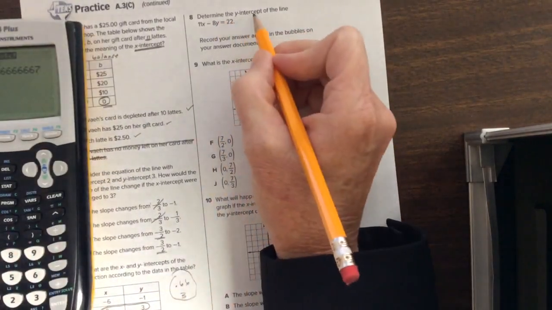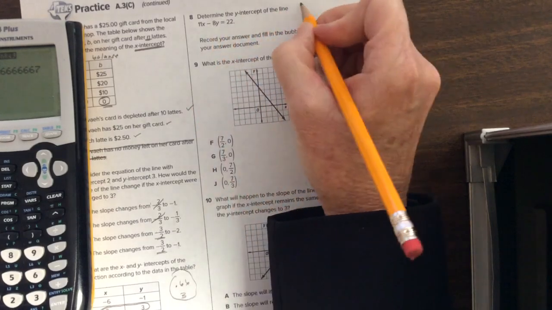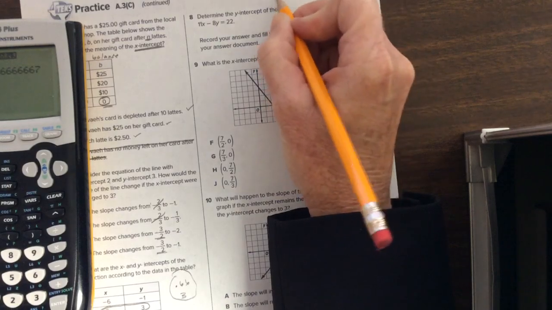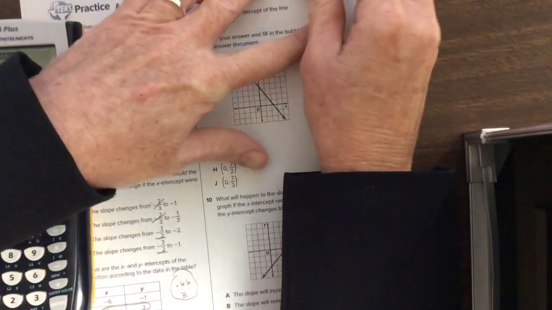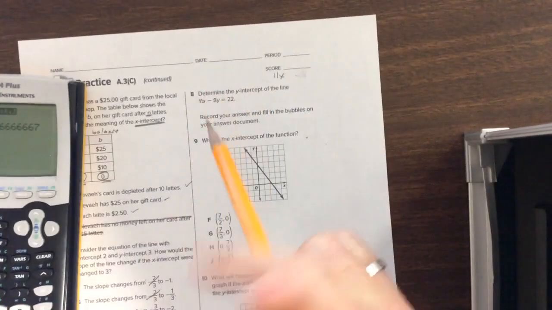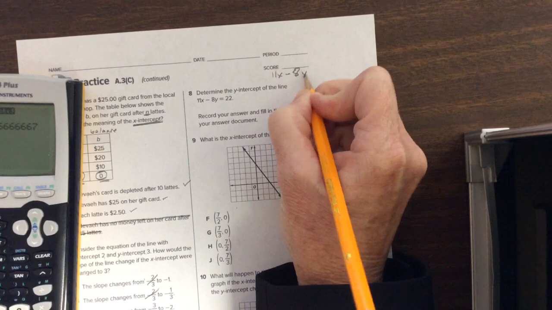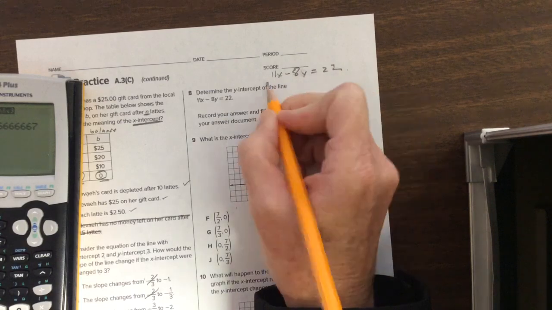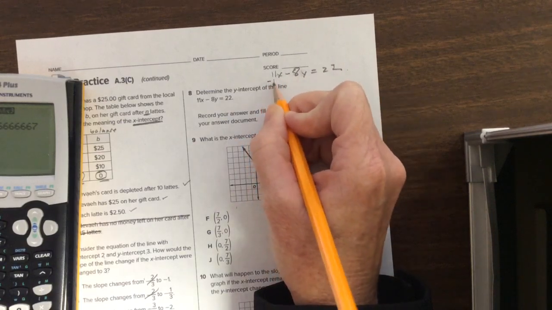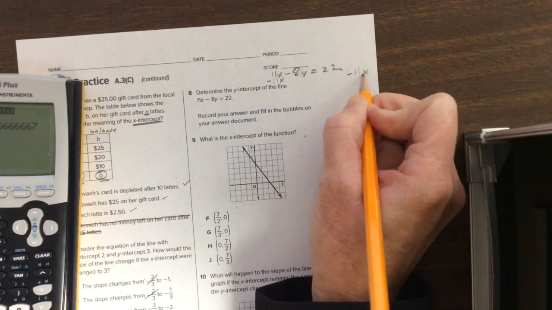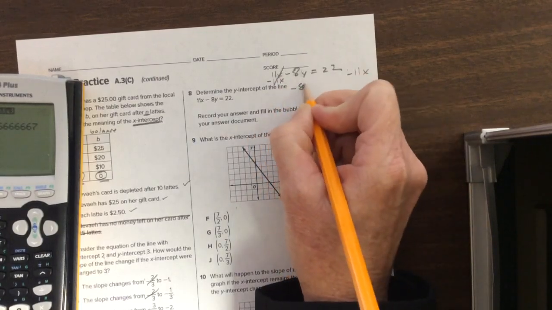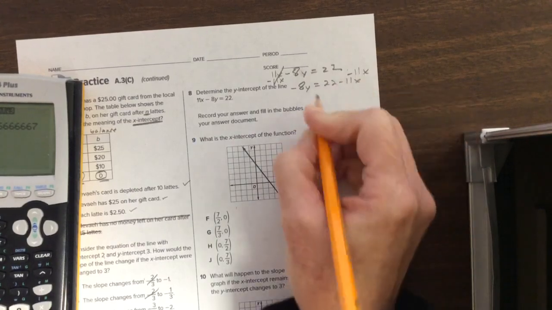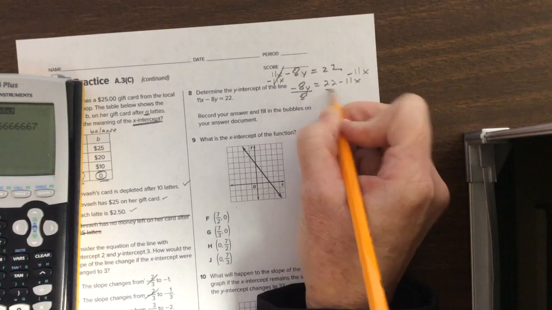Okay, number 8, determine the y-intercept of this line. So I'm going to rewrite it here. 11x minus 8y equals 22. So I need to move the x over here. So minus 11x, minus 11x. So now I have negative 8y equals 22 minus 11x. Now I need to divide by 8.